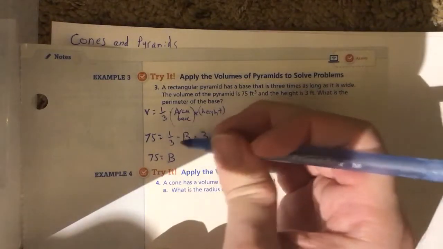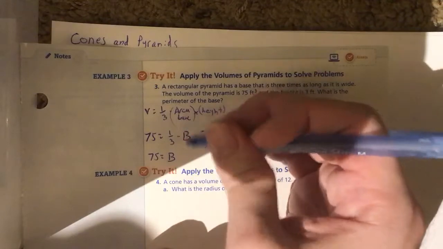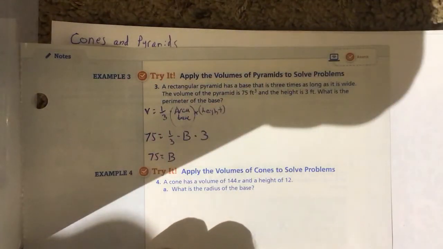Works out where they cancel out, so I'm just left with b. If they didn't, then I divide by that remaining number. So the area of the base is 75. That's not the side of the base.